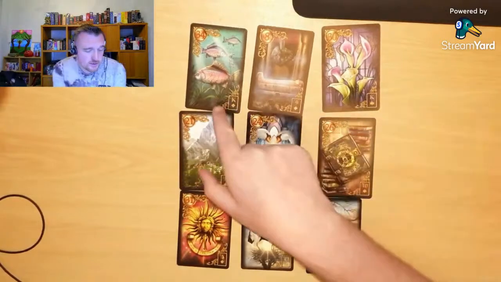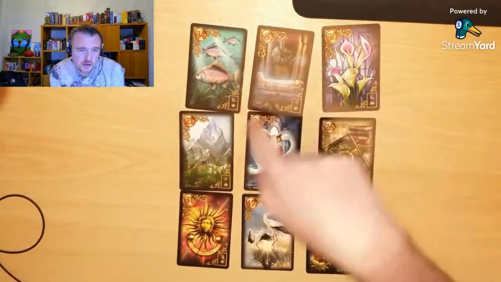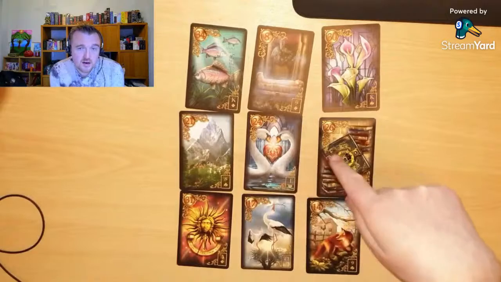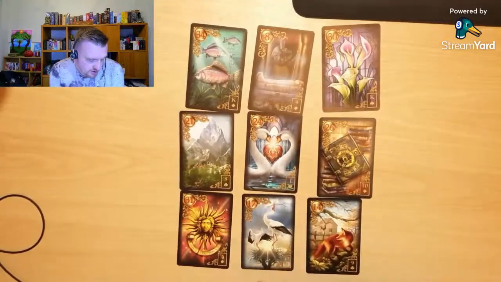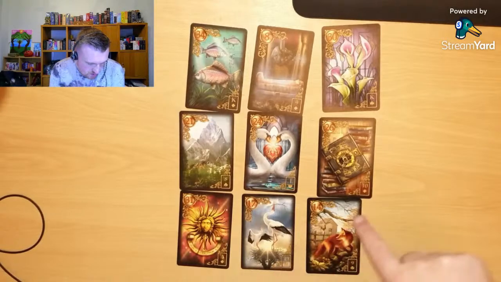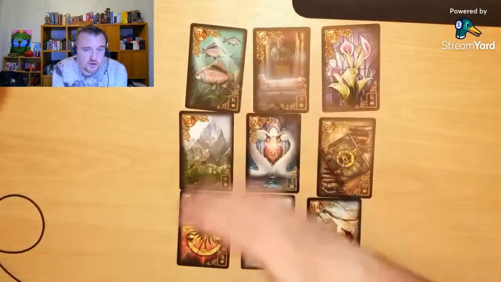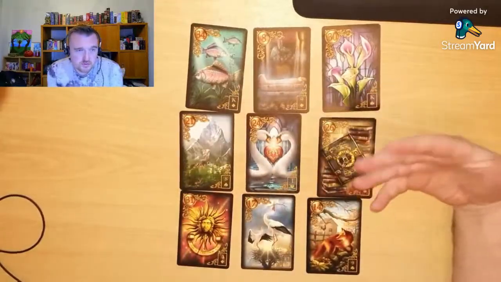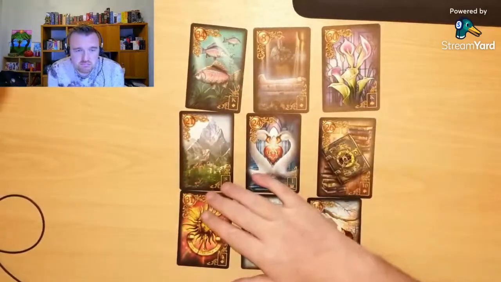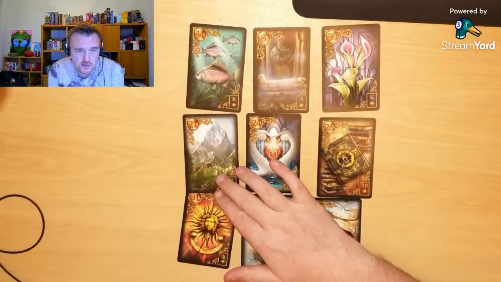So let's see, we have the fish, the coffin, the bouquet, the mountain, the heart, the book, the sun, the, oh gosh, is that the stork? And the fox. I'm just saying that because they're not titled, so people know what cards we have.